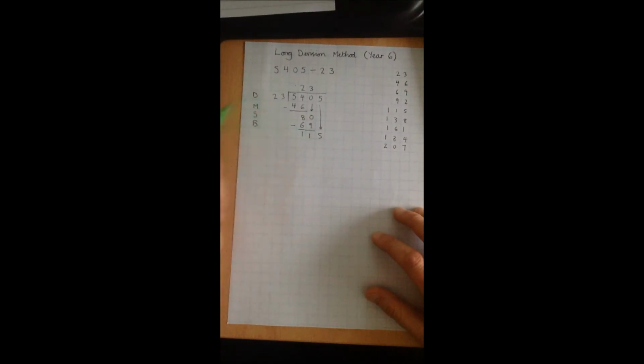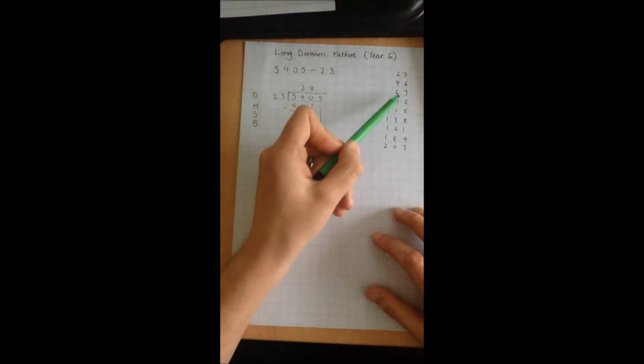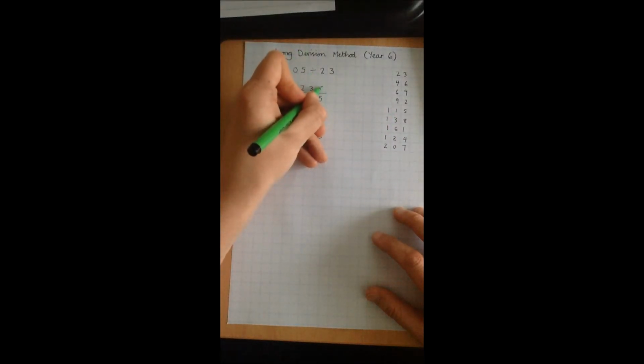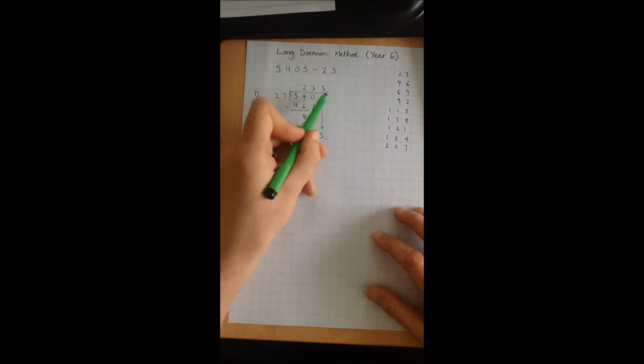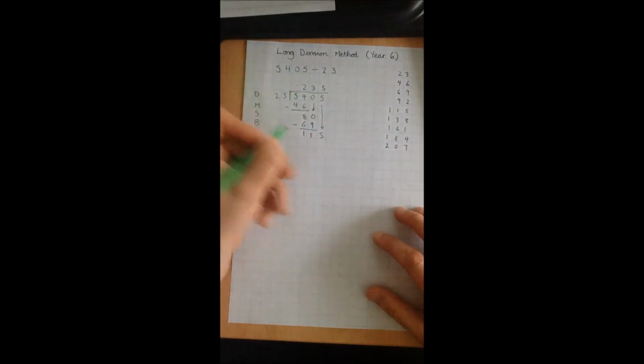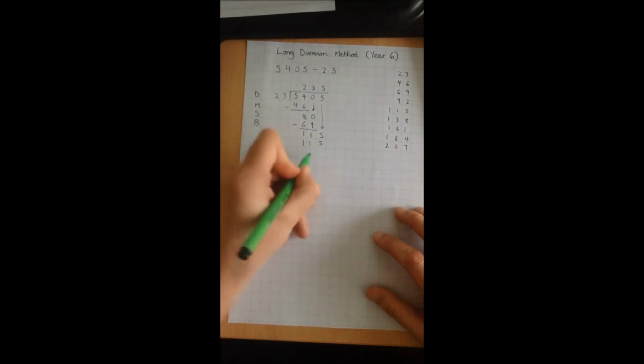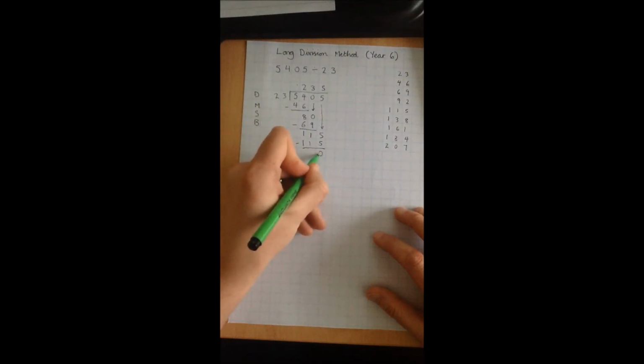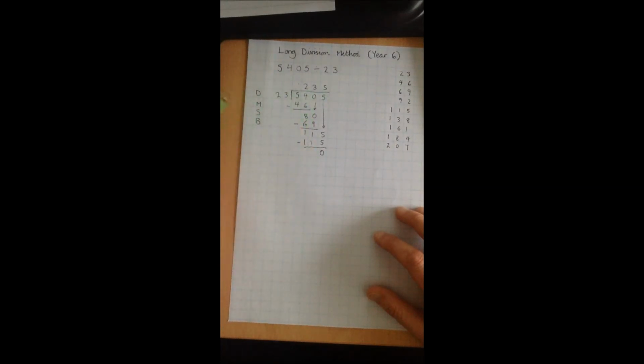So 115 divided by 23, we can see goes 5 times, there's 115, put in the 5. 5 times 23, we've just shown, is 115. Now we move on to subtract. 115 take away 115 is going to leave us with nothing, which shows us we have no remainder. So our final answer is 235.